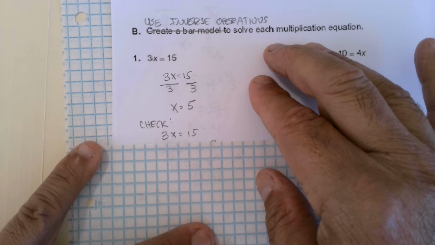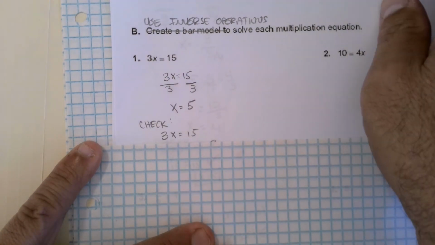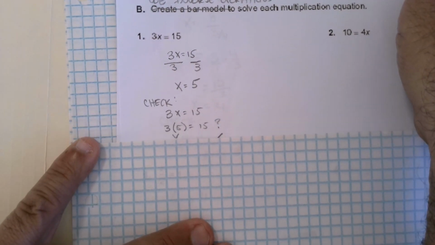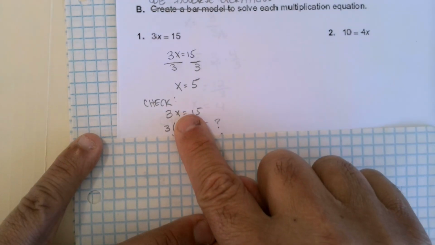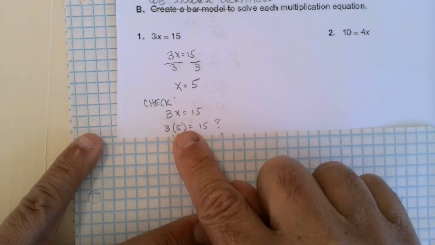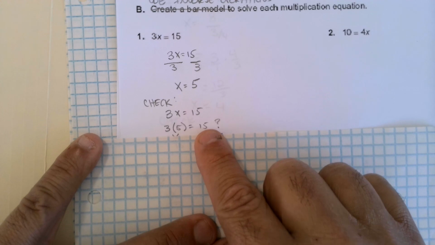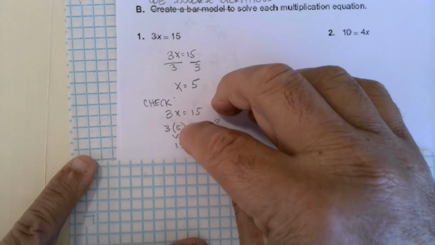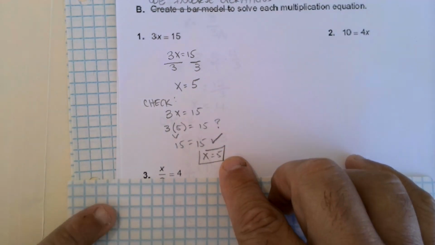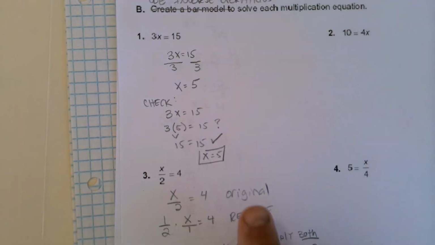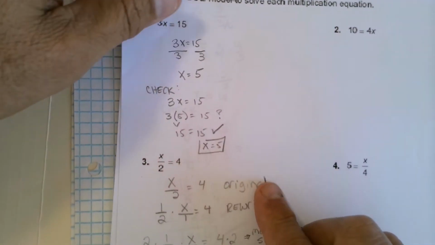But let's check it. Take the original equation, plug in 5 for x. So now I'm asking myself, does 3 times 5 equal 15? Yeah, 3 times 5 equals 15, x equals 5. So x equals 5 is the correct answer right there, okay?